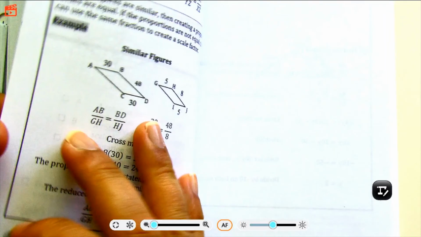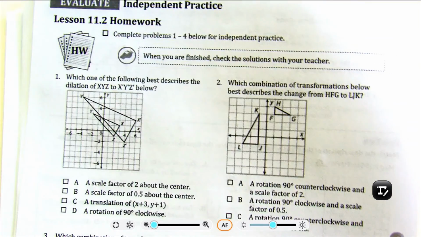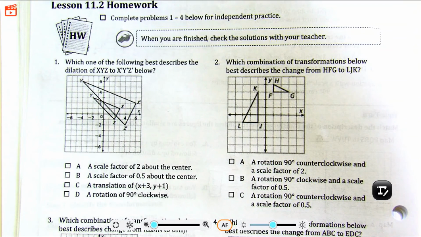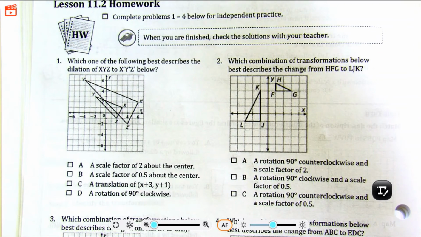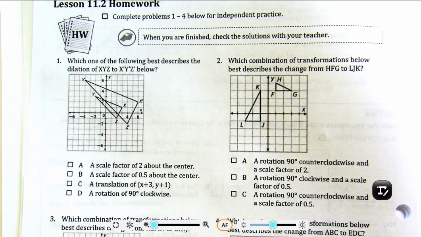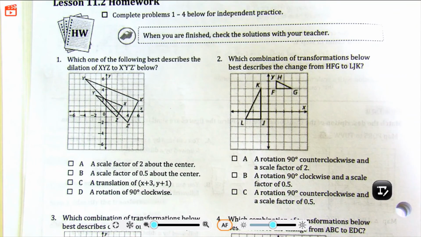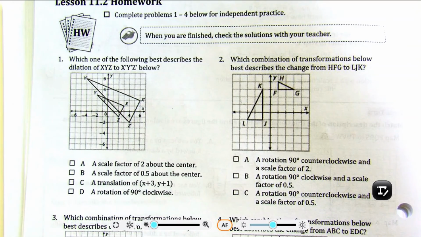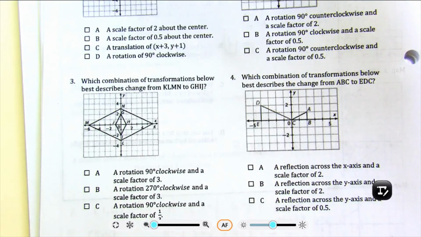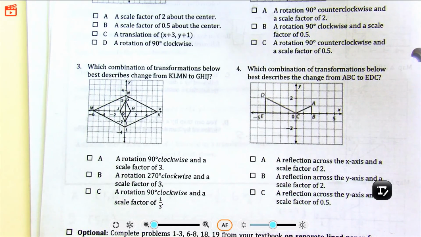And let's look at a homework problem to help you guys out. So for lesson 11.2 homework, you're going to have some problems where you have to choose the transformation that occurs, and there's some that have a combination of transformations. So you're going to actually select more than 2 answers. Let me help you guys out with problem number 3, just because I think that one looks the most challenging. And let me zoom into that problem.